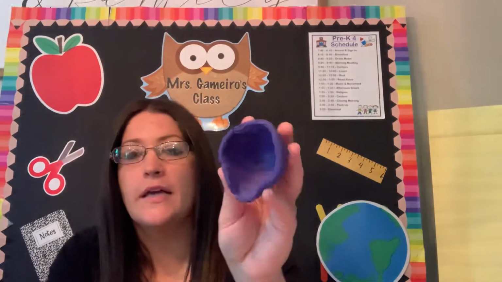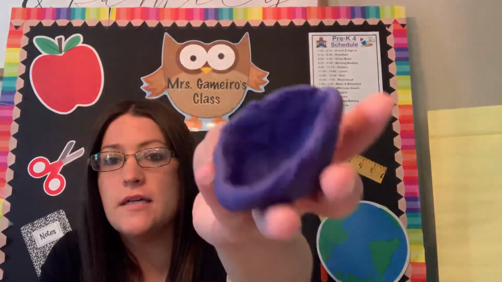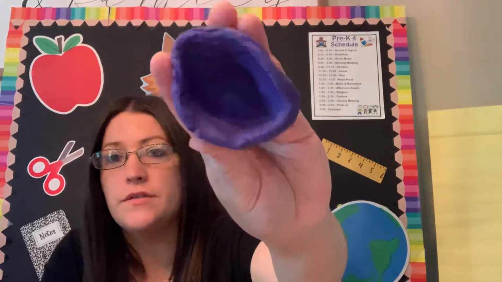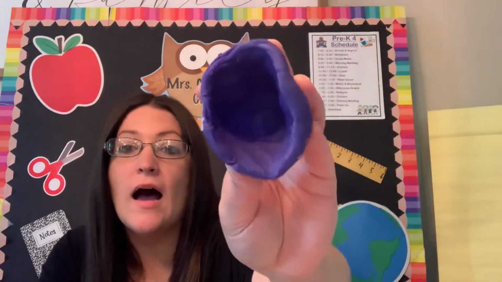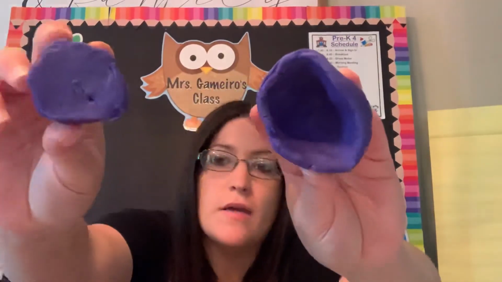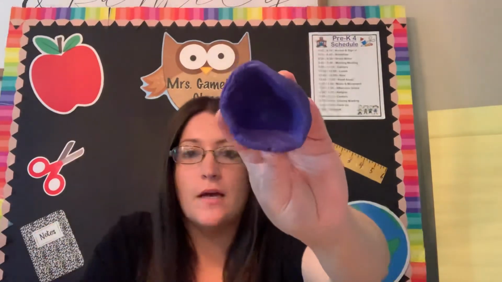If I had a hollow Play-Doh ball that I cut in half, when I cut it in half, it would look like this. Because there would be all that space on the inside. Sorry guys, it's hard to tell. Do you see that? That would be a hollow ball, and this would be solid. This has no space. This has space on the inside.